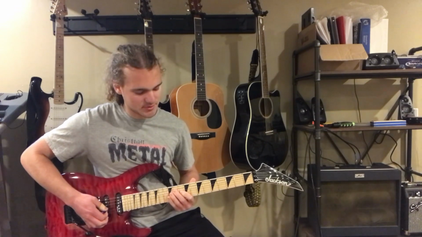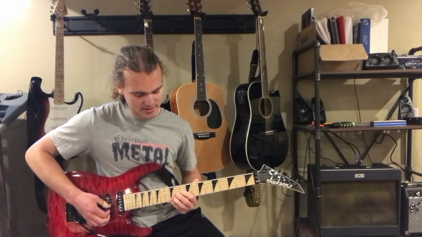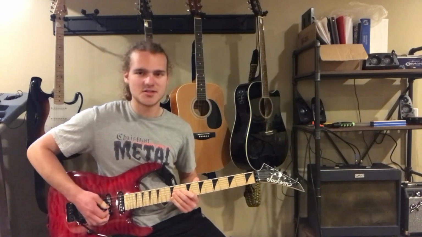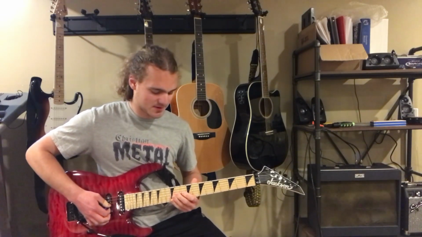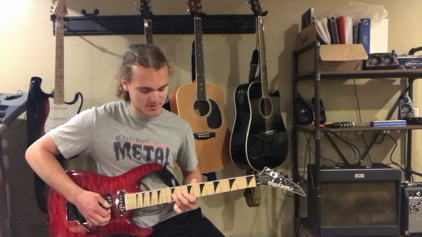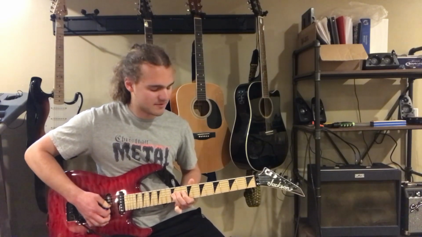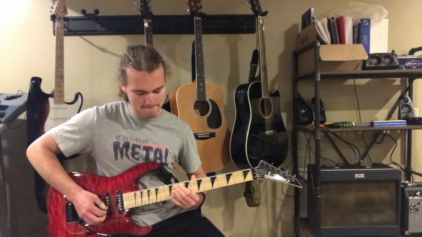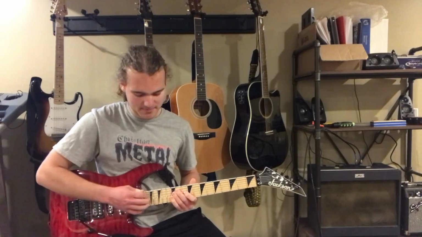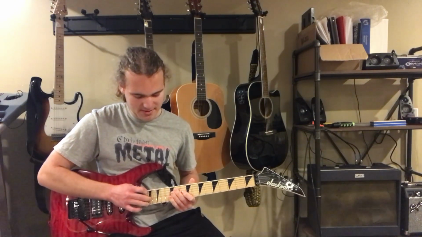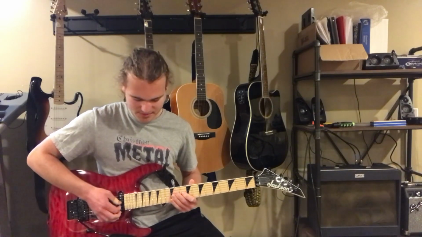Alright, next we're going to do a big bend on the 10th fret of the G string. It should be a whole step bend. So you should be bending up to what sounds like the 12th fret of the G string. So it should be like. And then when we're at the peak of the bend, we're going to tap the 17th fret of the G string. So it'll sound like.